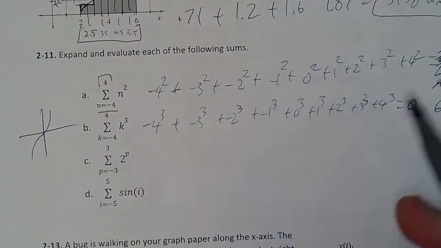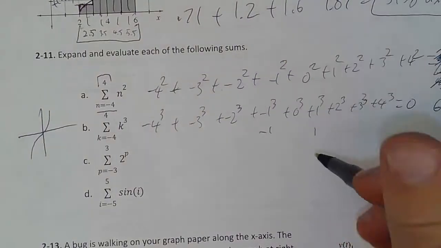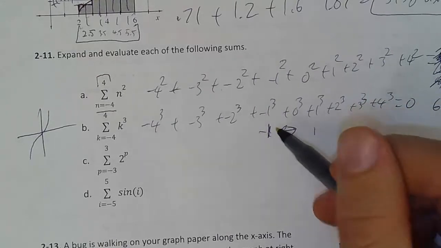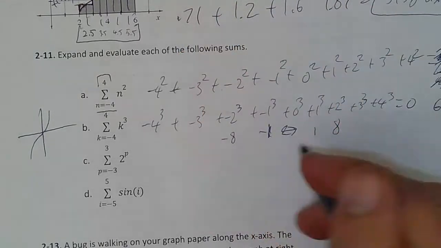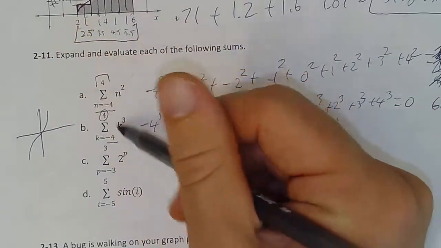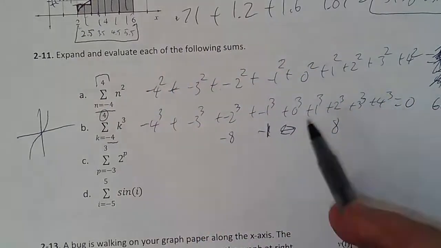So we talked about odd and even before, but if you think about this visually, 1 cubed is 1. Negative 1 cubed is negative 1. So these are canceling each other out continuously because this is negative 8, this is positive 8. So these are continuously canceling out because I start at negative 4 and I end at 4, which are symmetric, right? Negative 4 and 4 are symmetric. This is going to equal 0.